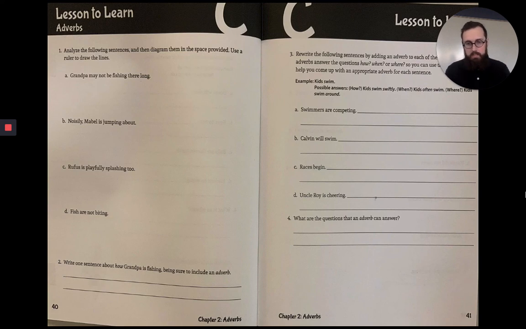So if I had the sentence, Grandpa goes fishing every day, that tells me when, but not how. So I would need to come up with something else. You can also answer the question when and where if you would like to, but your main objective is to answer the question how.